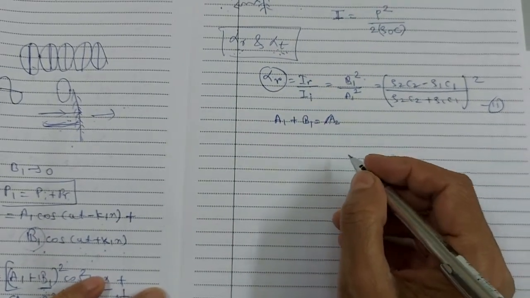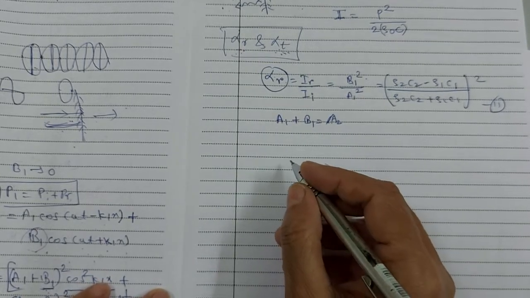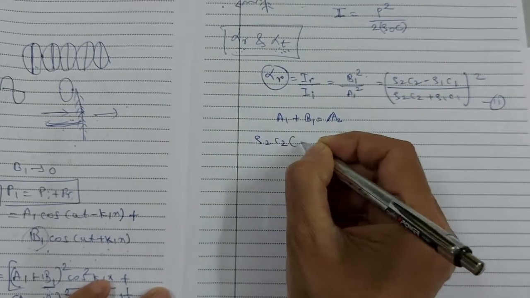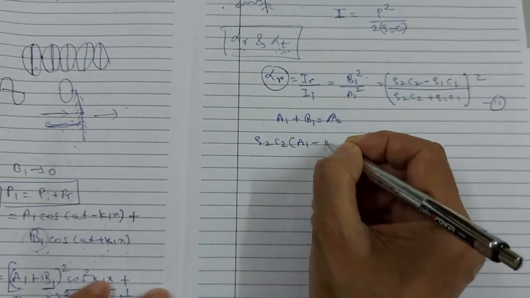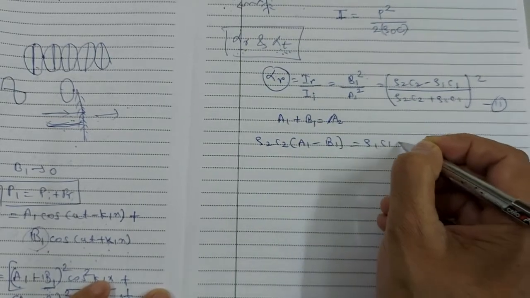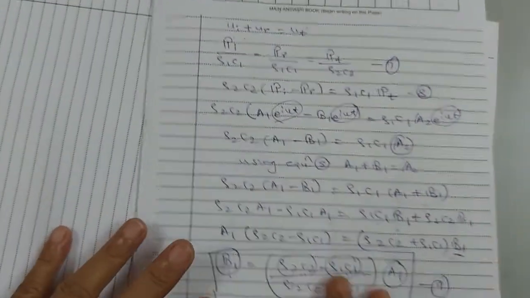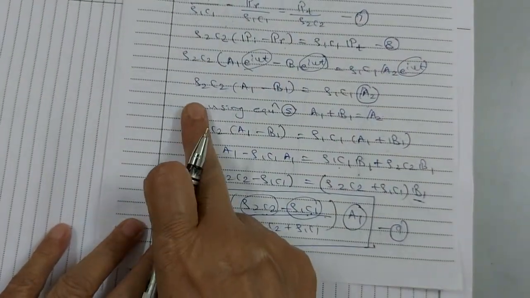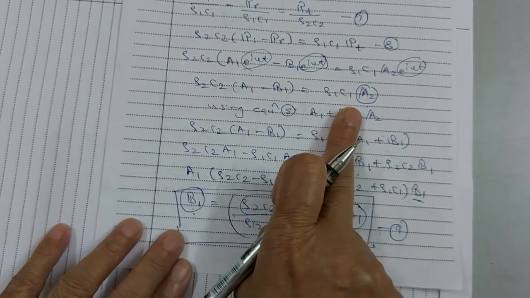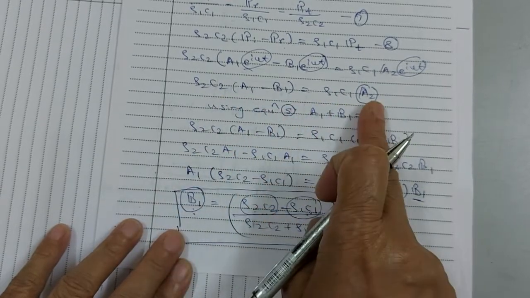We had one more equation, which you must definitely know: rho 2 C2 into A1 minus B1 is equal to rho 1 C1 A2. So this is the equation I am trying to talk about.